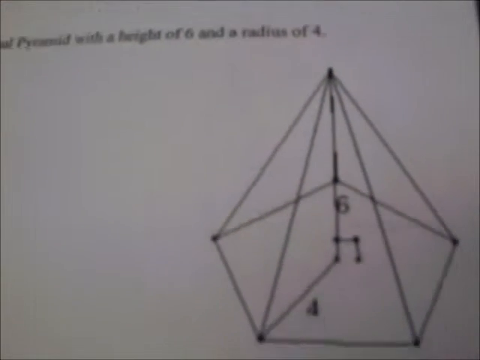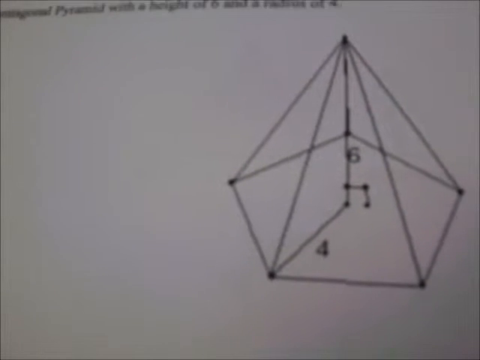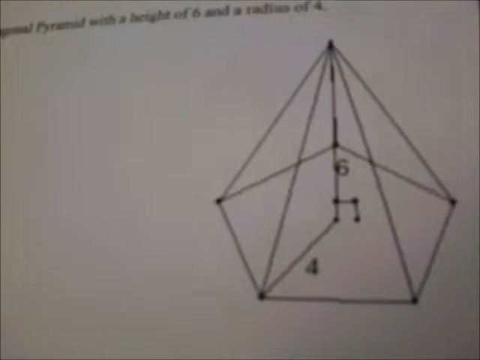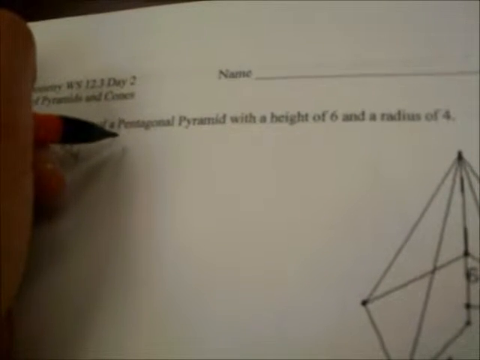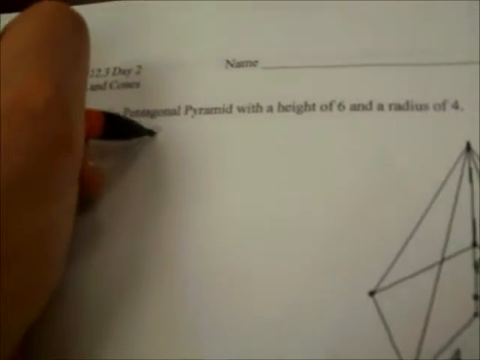For homework chapter 12.3, we have to find the surface area once again. To do this, we're going to have to find the apothem. We know this is a pentagon, so we have to find the internal angles. We're going to take 360 divided by 5 divided by 2, which is 36. Then we're going to have the apothem down the middle, and the apothem is equal to 4 cosine of 36, and half a side is equal to 4 sine of 36. We have to times that by 2 because we need a full side, which would be 8 sine of 36.